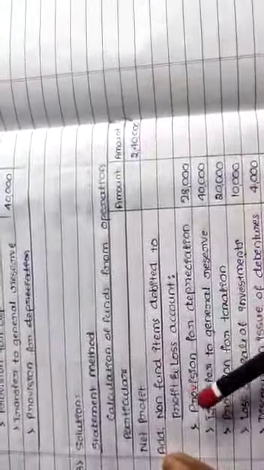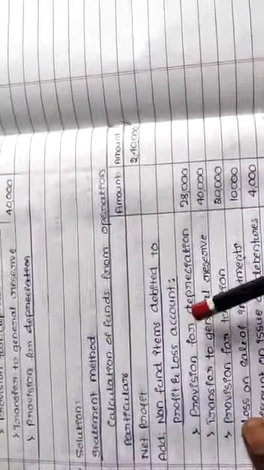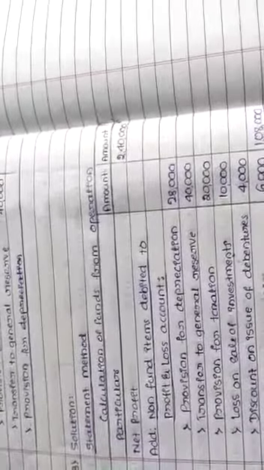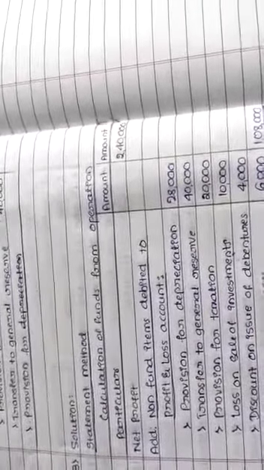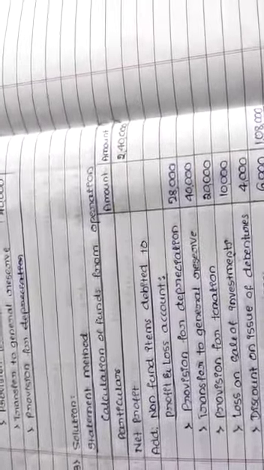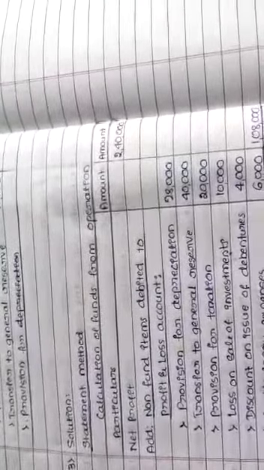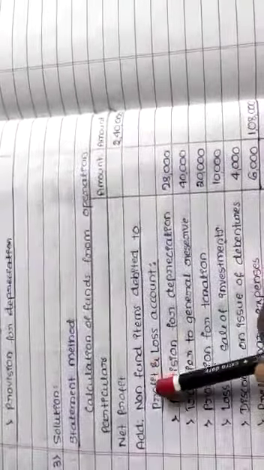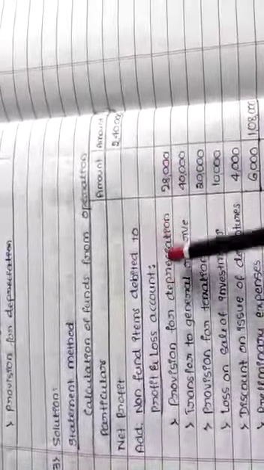Now we have to add the non-fund items debited to profit and loss account. So what are non-fund items? Non-fund items are paper transactions that will be recorded only in the books of accounts, that will not have any effect on the fund of the business. They will not increase or decrease the fund of the organization, or affect the operations of the business. So we have to add those non-fund or non-operating items that are debited to profit and loss account. See the problem here.